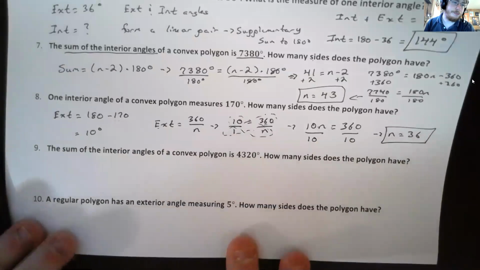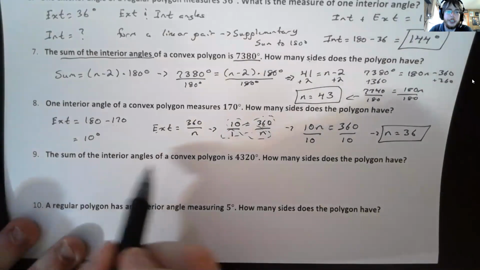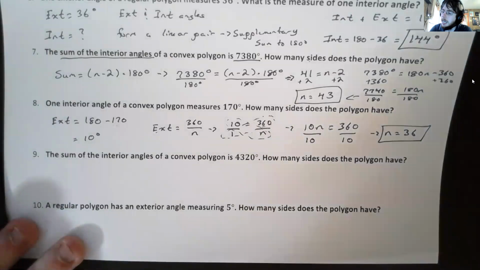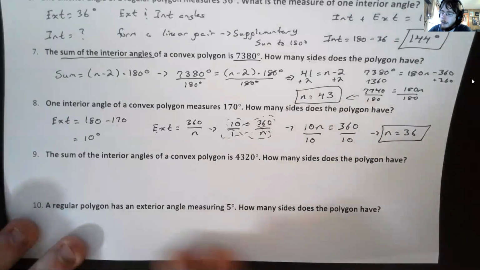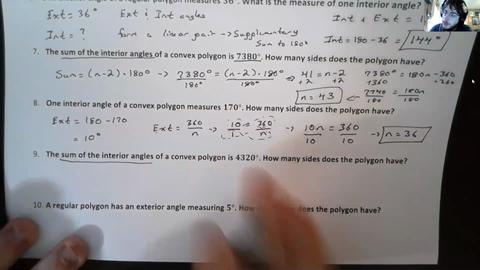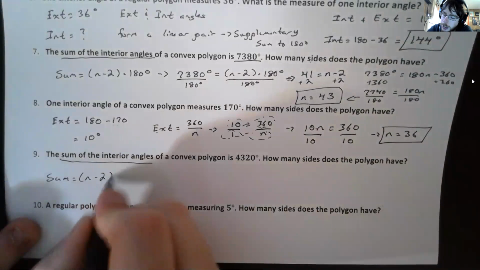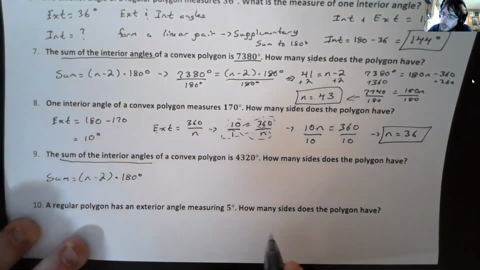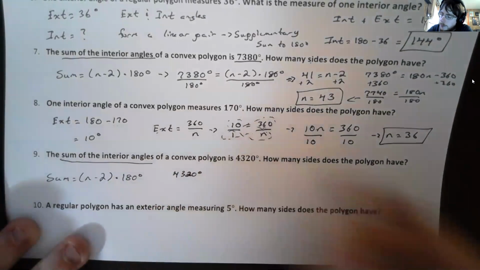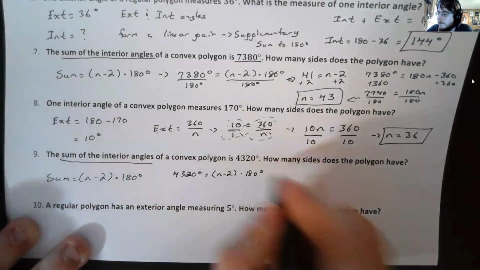All right, number 9. Number 9 says the sum of the interior angles of a convex polygon is 4,320 degrees. How many sides does the polygon have? So it gives us the sum to be 4,320. So we know we're going to have to use the sum equals n minus 2 times 180. Our sum is 4,320. And that's equal to n minus 2 times 180.